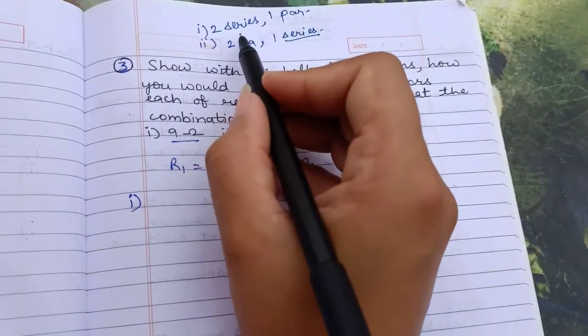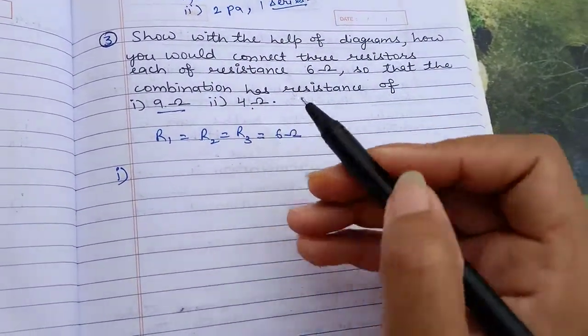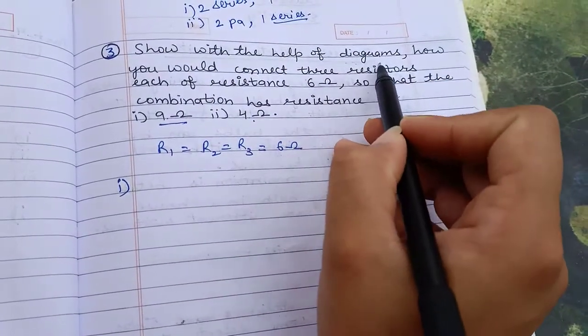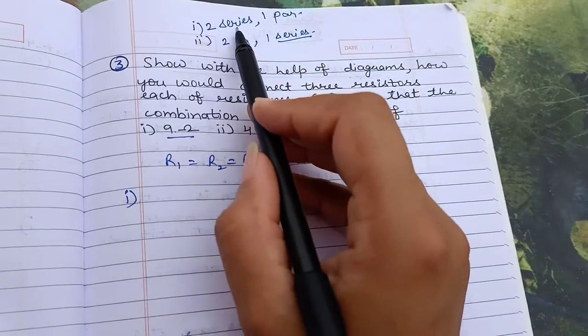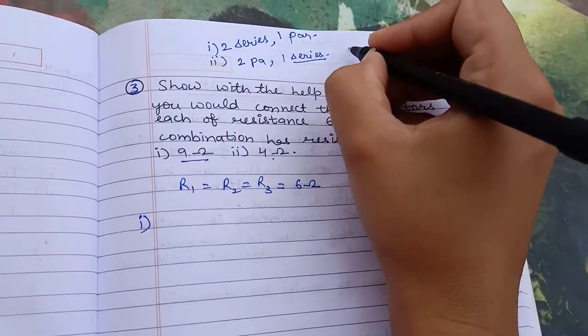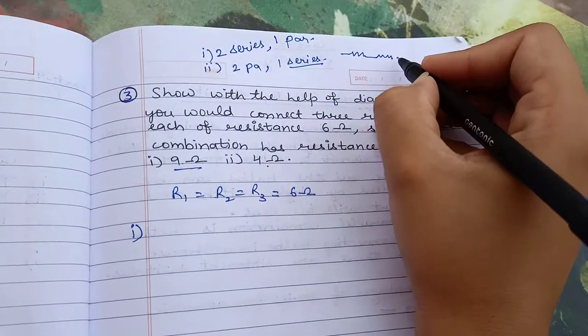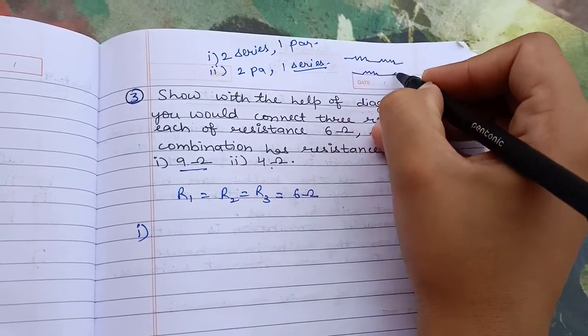If we connect the 2 series, we are doing the rough work because we need to show with the help of diagrams only. If there will be 2 series combinations, that means suppose these are the 2 series and 1 in the parallel, like this.